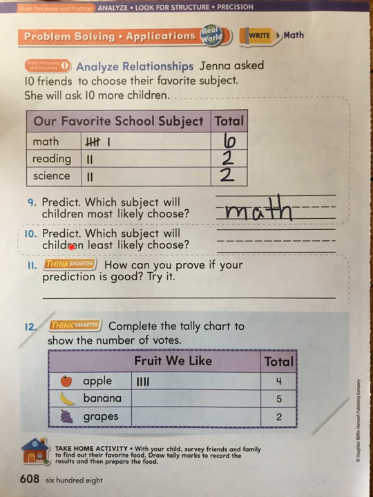Then it says predict. Which subject will children least likely choose? So which one do you think they will choose the smallest number? Well, that's kind of hard because both reading and science had 2. So I think we just have to pick one of those 2, either reading or science. So reading, I'm going to abbreviate, reading or science. It's hard to pick on that one.